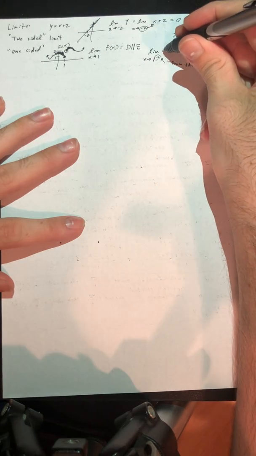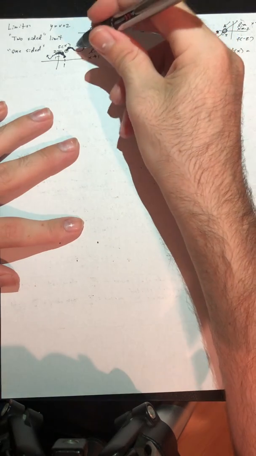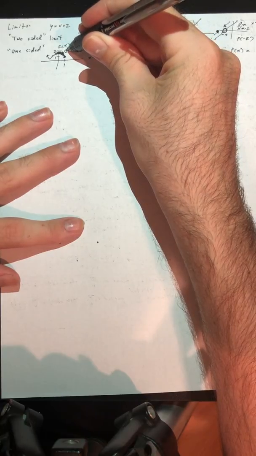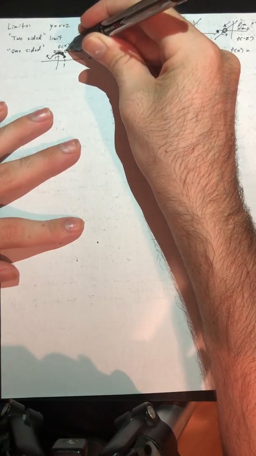So the limit as x approaches 1 from the left of f of x is equal to 1. Now if I was to ask for the limit as x approaches 1 from the right, that's what the plus sign means, of f of x, what would you answer? Well, you're approaching... it looks like you're closing in on 2, right? And that is indeed what the answer is.